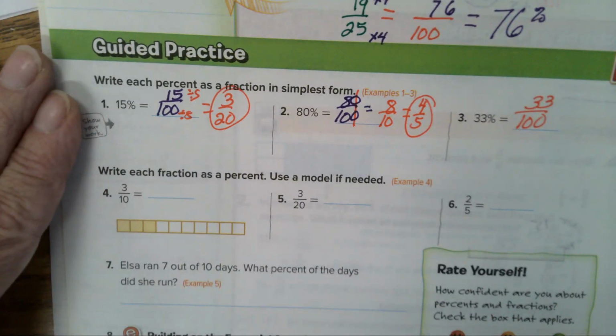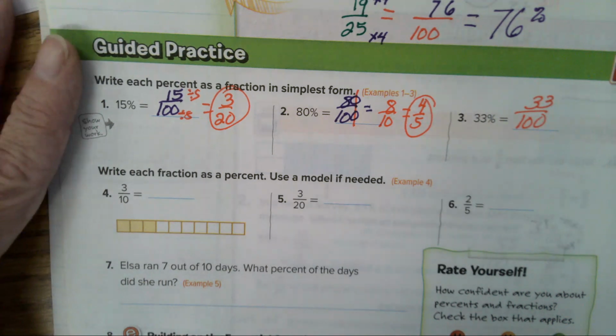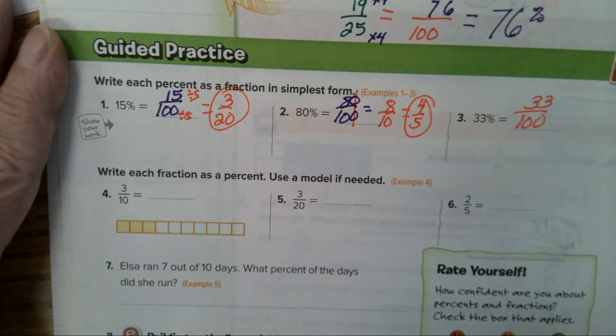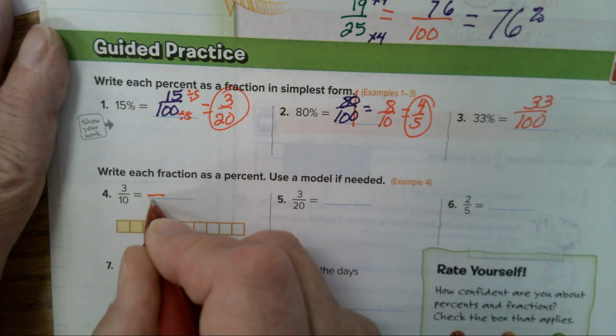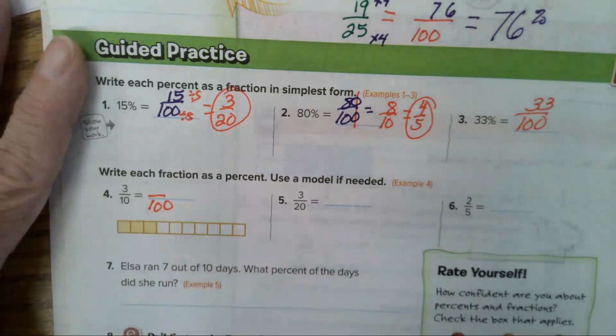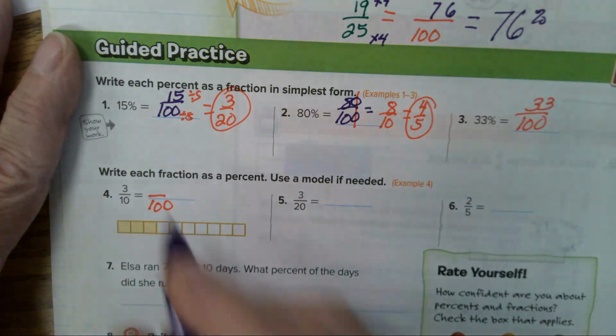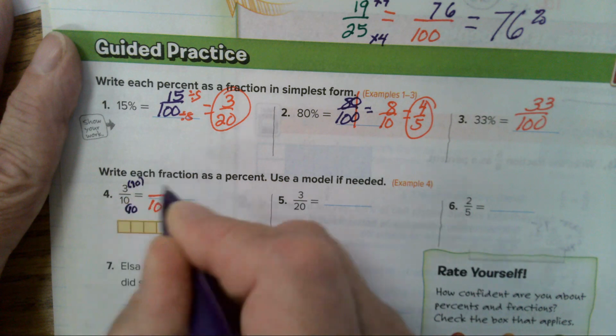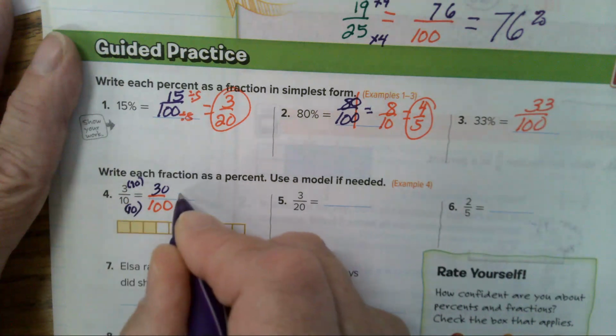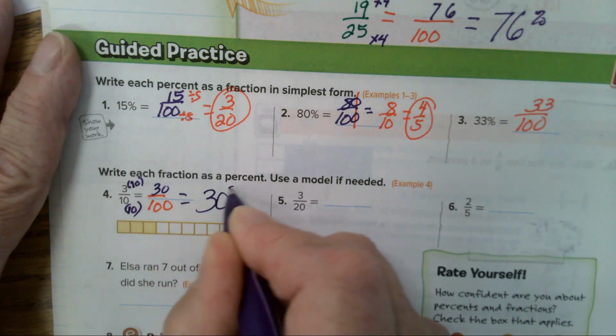Write each fraction as a percent. Use a model if needed. I don't think you kids are going to be needing models. Now, to get it as a percent, I need to get it over 100 first. 10 times what's 100? And so what's 3 times 10? Yeah, 3 times 10 is 30. So my percent is 30%.